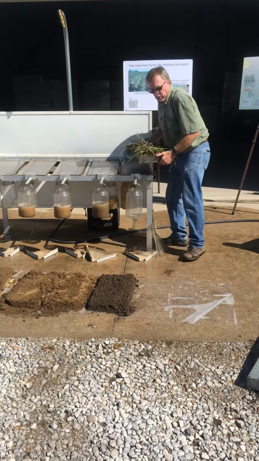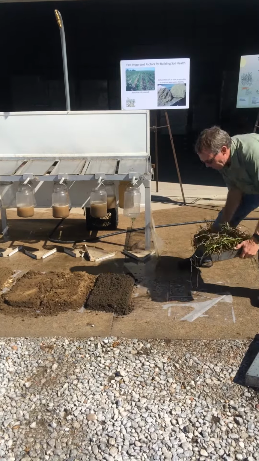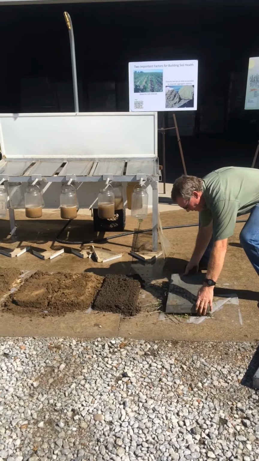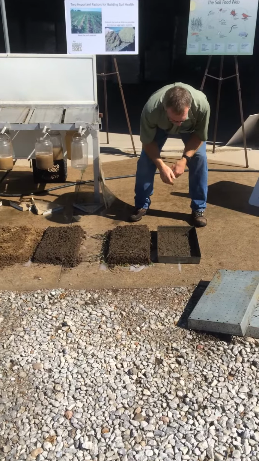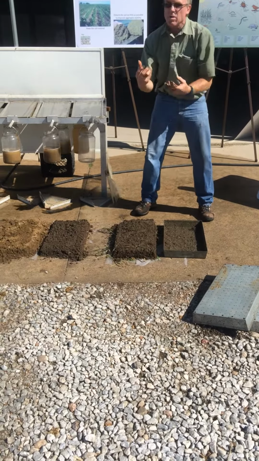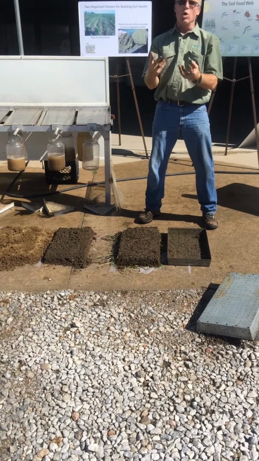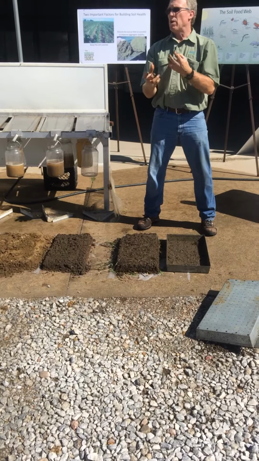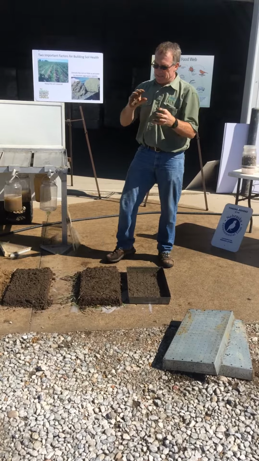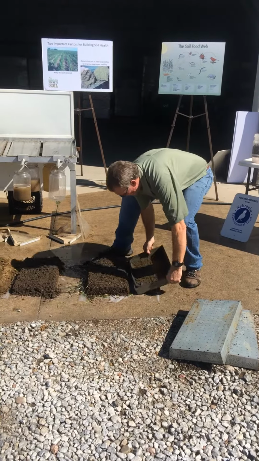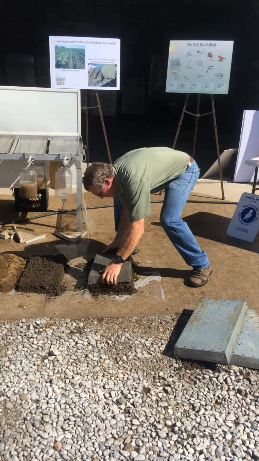I'll flip this over and show it to you, then I'm going to flip it back over and I'm going to use this about 10 more times. She just rocks right through there. And it's because of the soil glues, that glomalin, Google it, glomalin. It's a sugary protein. It glues the soils together. It has the same effect as the mucus from the earthworms.